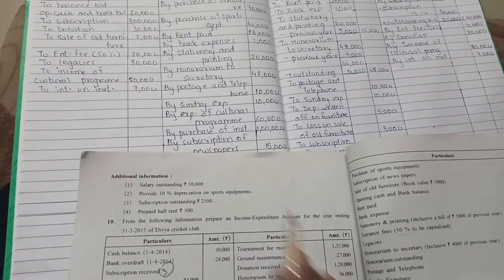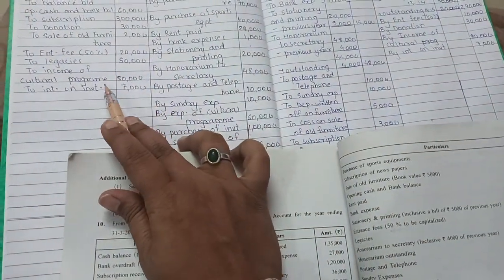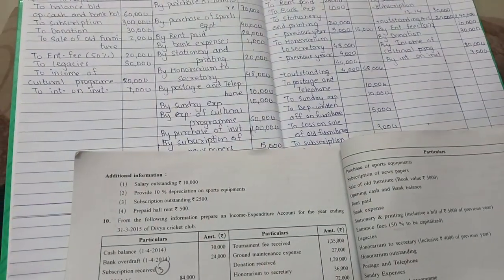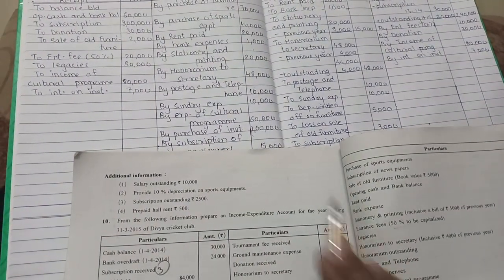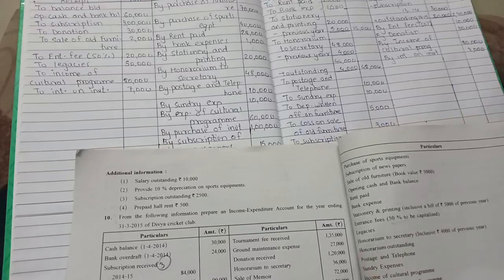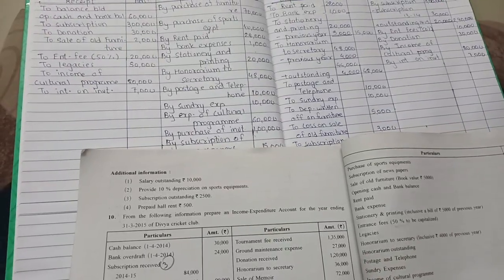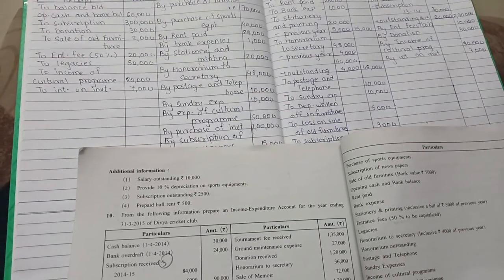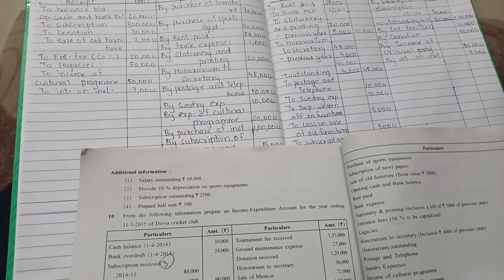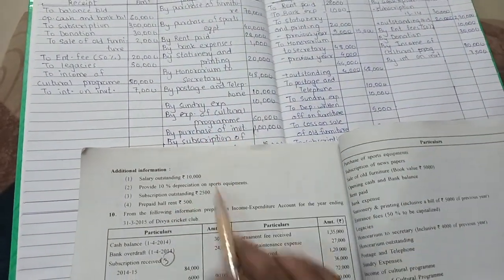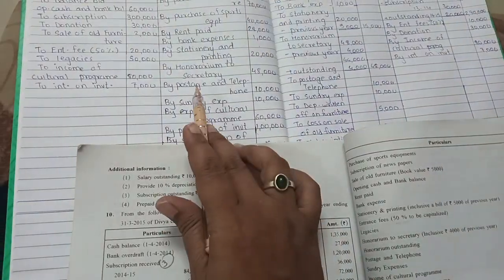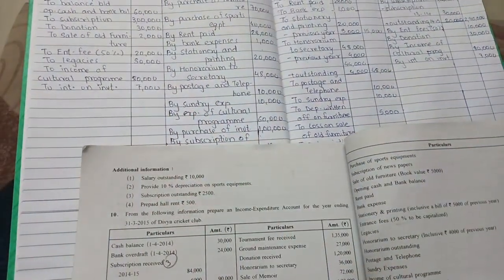Income of cultural program on receipt side. Expense of cultural program on payment side. Afterwards depreciation written off is related to income and expenditure account. Purchase of investment is expense, it will come on payment side, and interest on investment is income, so we have to write on income side.